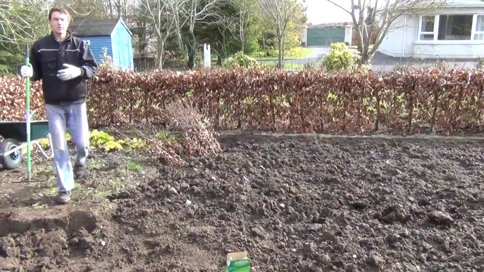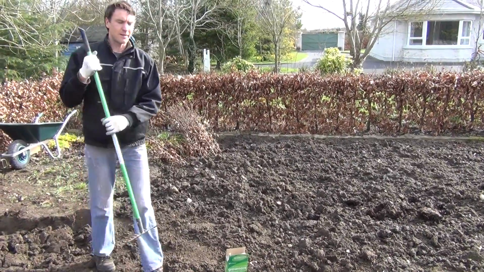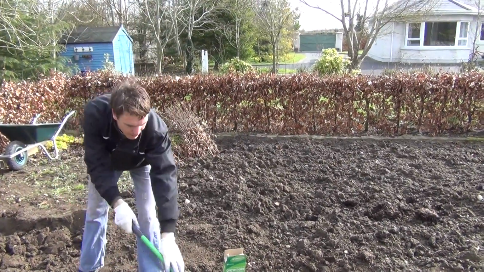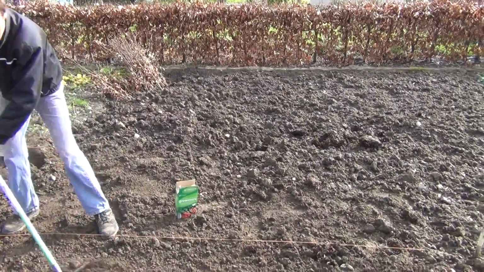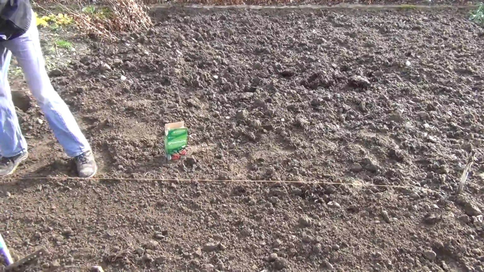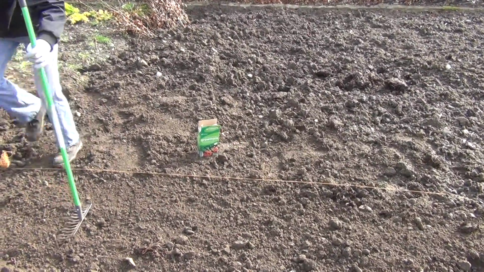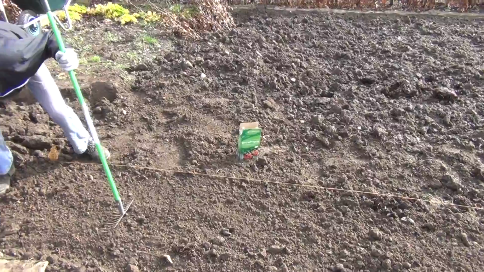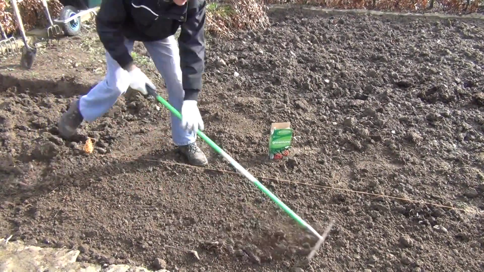Once you have your soil dug over and it has been prepared, you just want to rake the soil area level. Remove any stones that you see in your soil as you go. So I'm just going to rake level this area here.